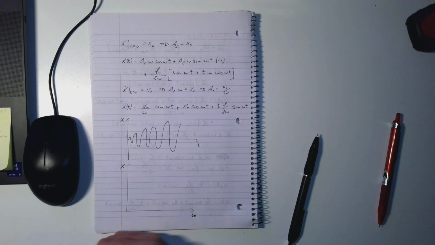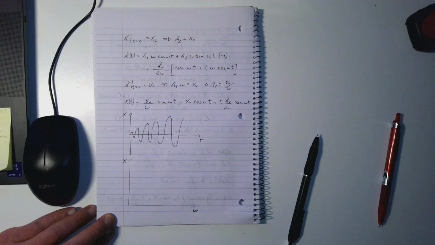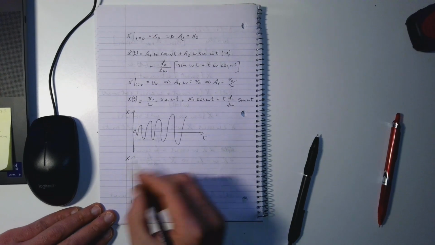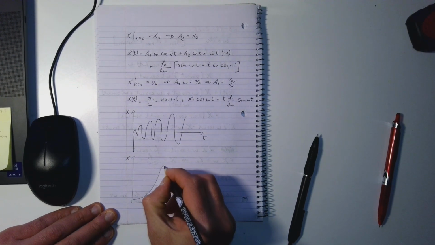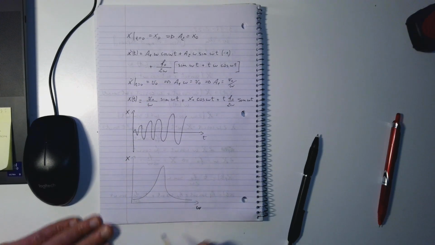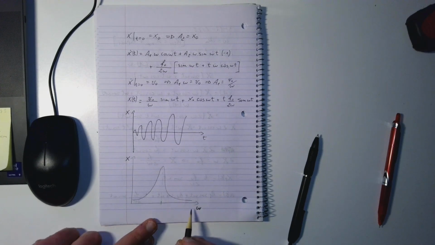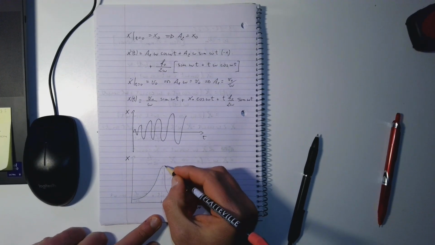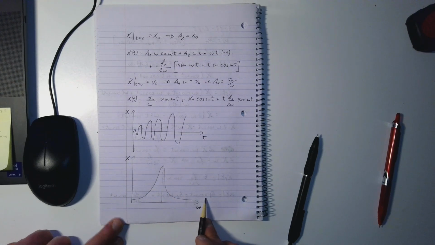If you look at the amplitude of displacement when the frequency of the exciting force changes, the response typically looks like this. In this case, this value would be the natural frequency of the system, where you see a significant increase.